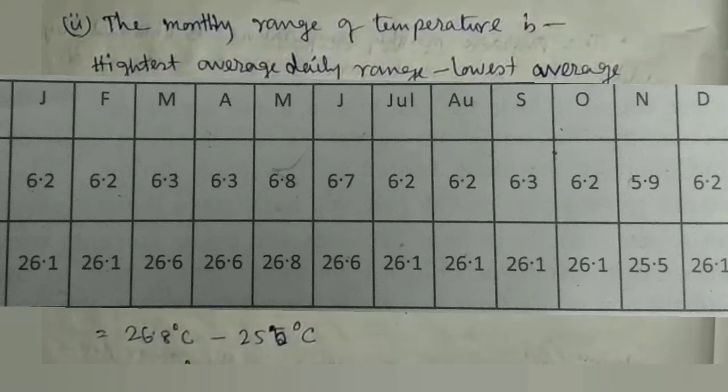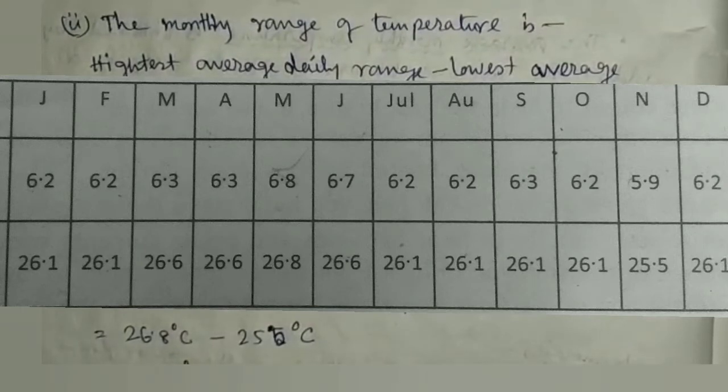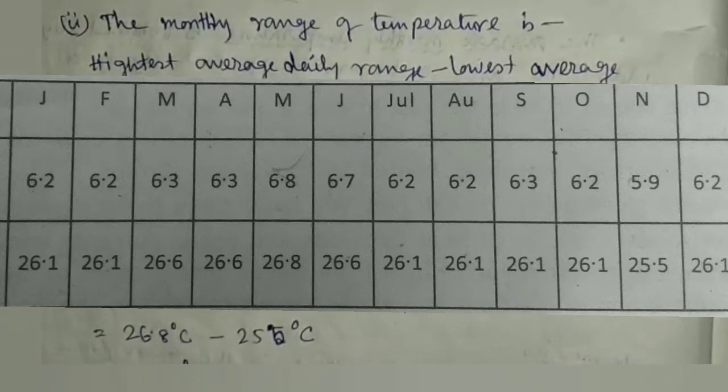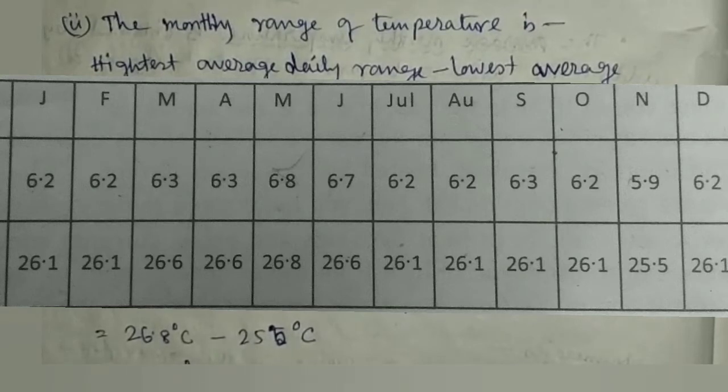In Kuala Lumpur, in the month of January, the average daily range is 6.2 degrees centigrade and the average temperature is 26.1 degrees centigrade. In February, 6.2 is the average daily range and 26.1 is the average temperature. March, 6.3 and the average temperature is 26.6 degrees centigrade.